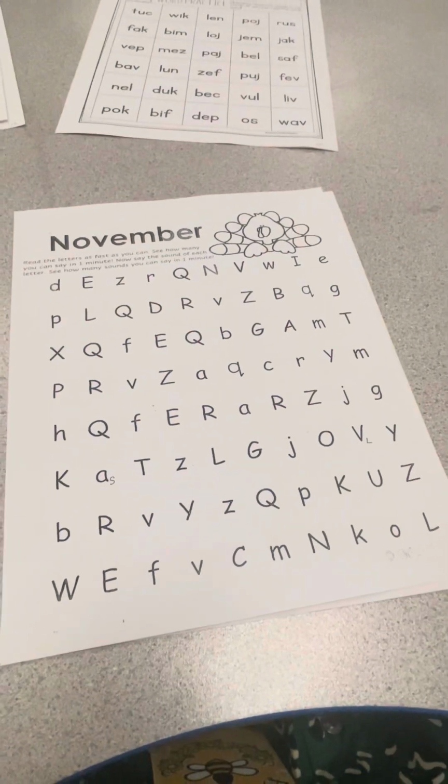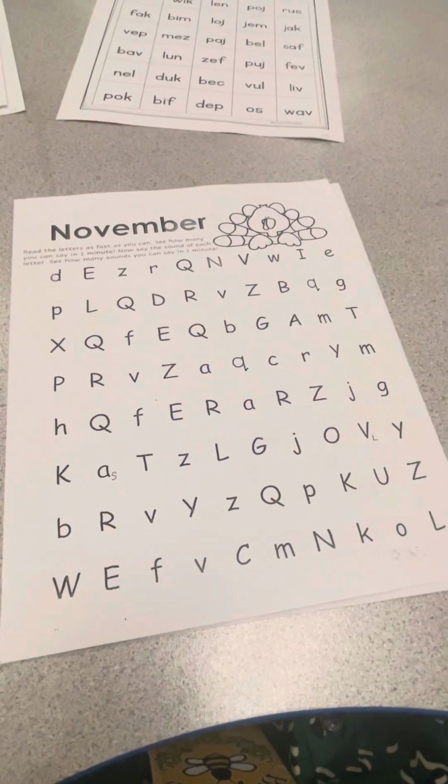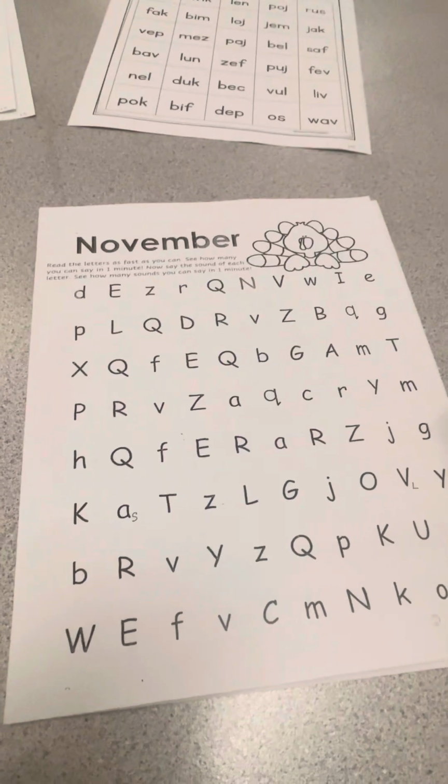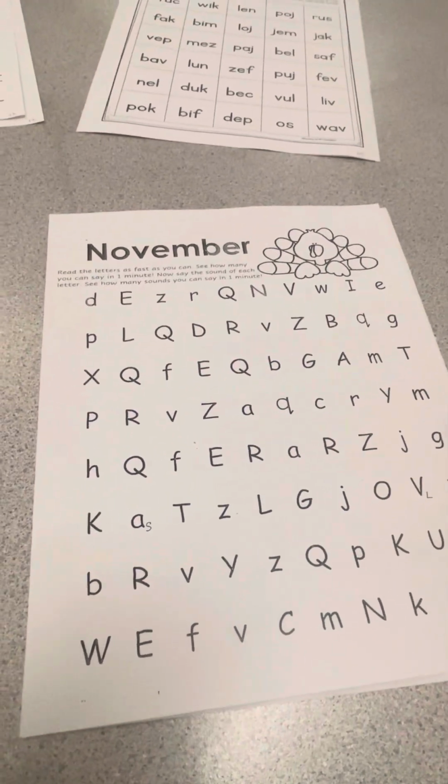So these are our fluency pages, which are in the sheet protectors in our homework folders. I'm just going to go through and give an example of what you need to do with your students at home, because we've had a couple more pages added, and I want to make sure everyone knows exactly what to do on these pages when you're working with your child.